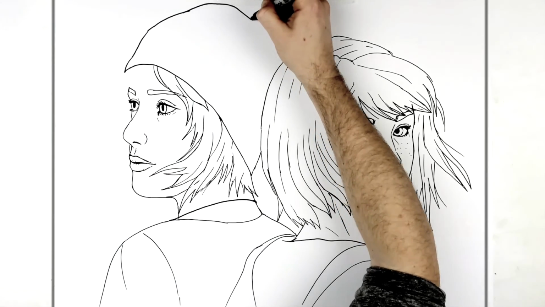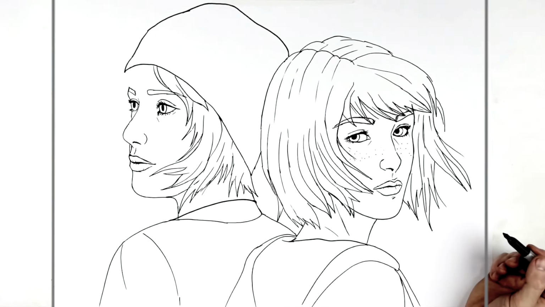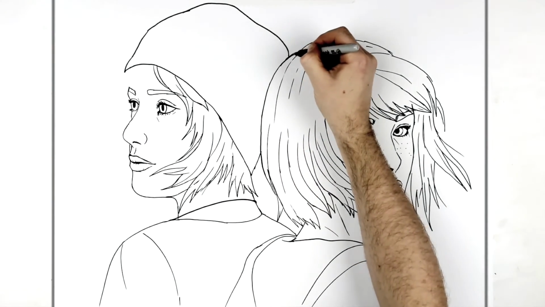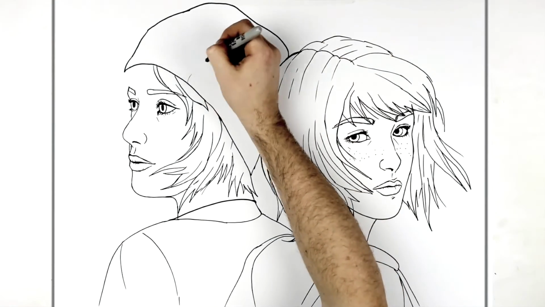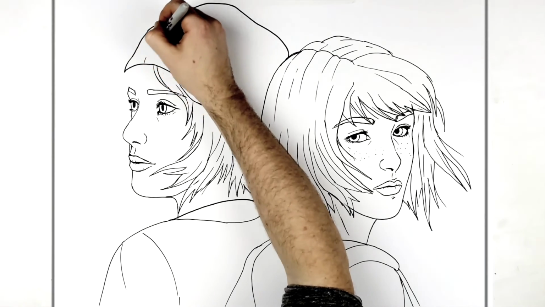Around the back. Like so. This seems to have some texture lines just going.